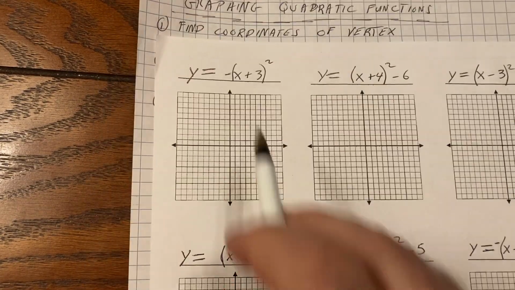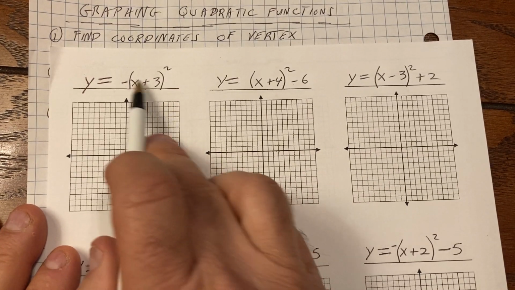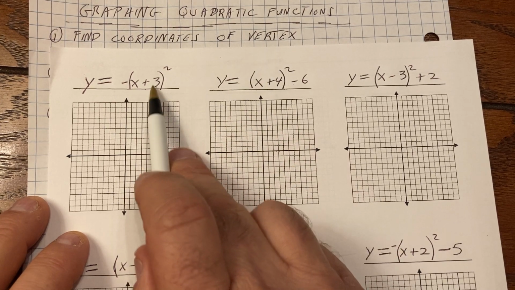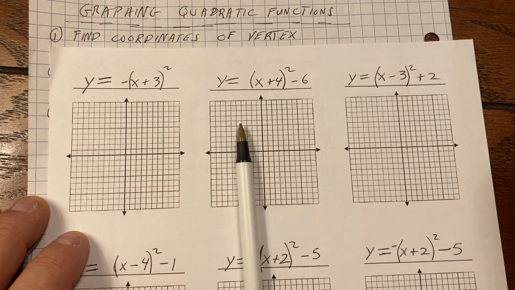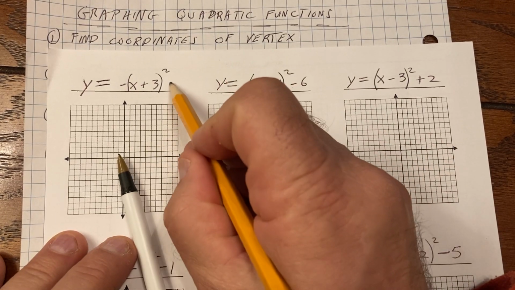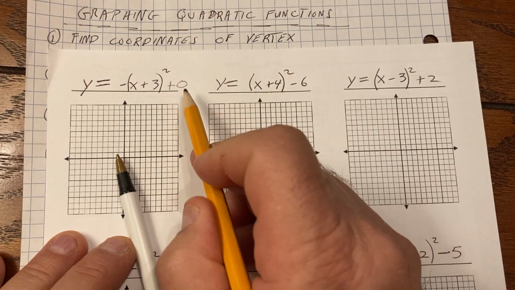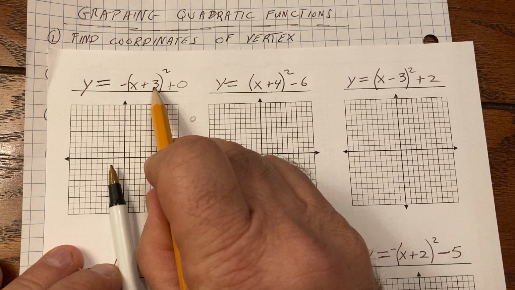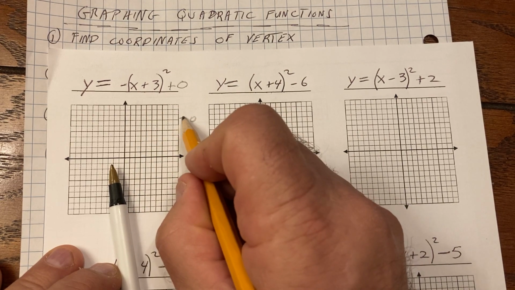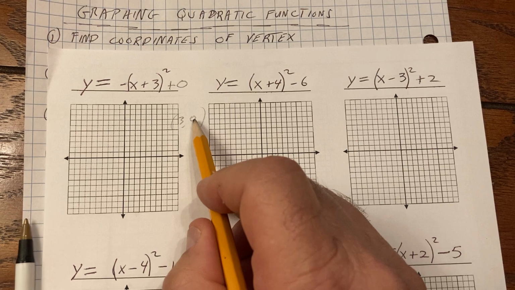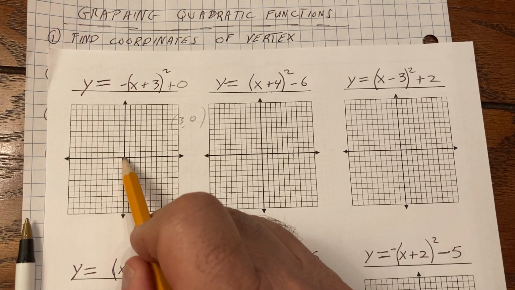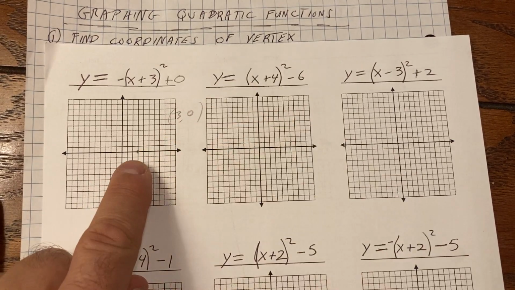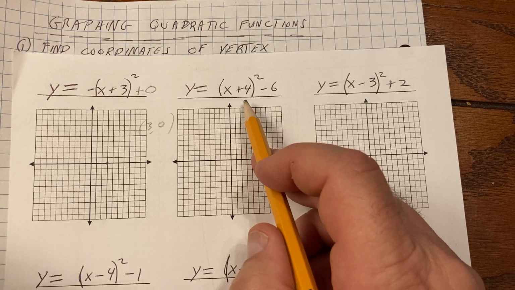Okay? So, let's start with this one. This is in vertex form already. Find the coordinates of the vertex. Well, the coordinates of the vertex is, here's the y. The y is 0. And the x is actually a -3, not a +3. So the vertex is at 3, 0. So this one, here's your origin, 1, 2, 3, 0. That is the vertex. For this one, what's the vertex?